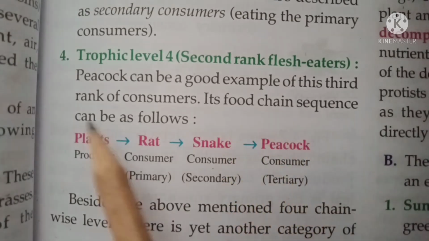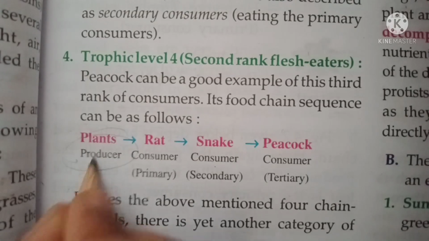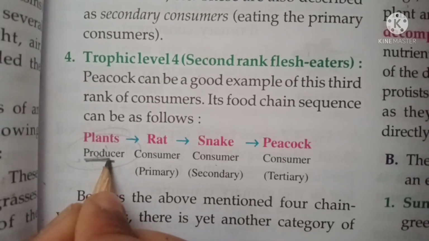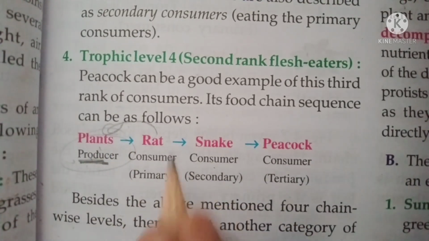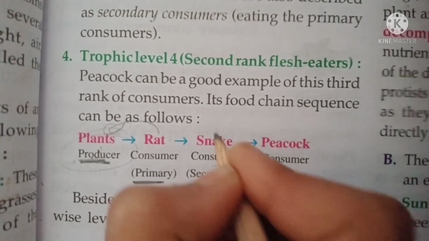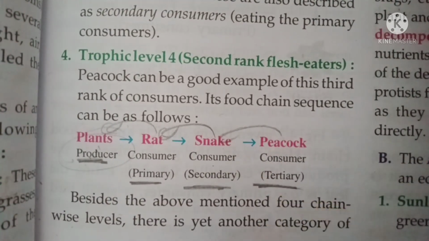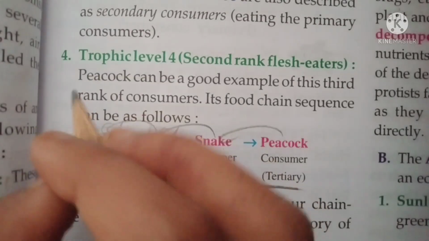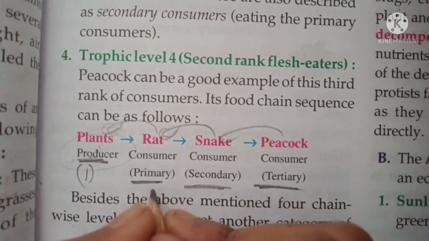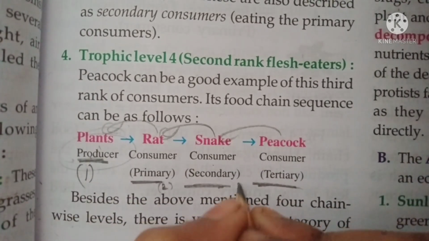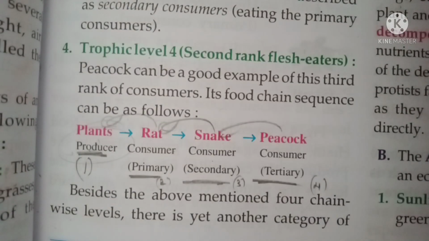Its food chain sequence can be as follows. So see here, plant. Plant is a producer. Only plant can be a producer. And a rat eats this plant, that is known as the primary consumer. Again, a snake eats that rat, that is the secondary. A peacock eats that snake, that is tertiary. Now let me put it in the trophic levels. Plant is trophic level 1, rat is trophic level 2, snake is trophic level 3, peacock is trophic level 4. Understand, children?